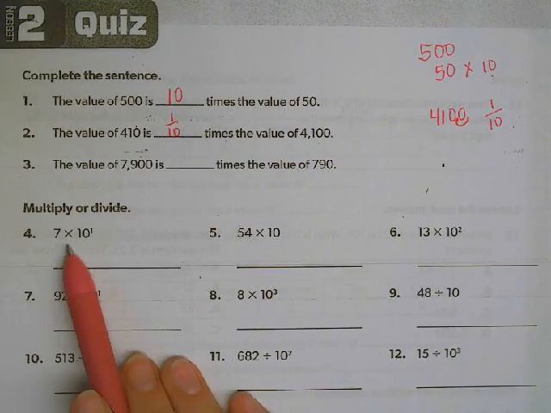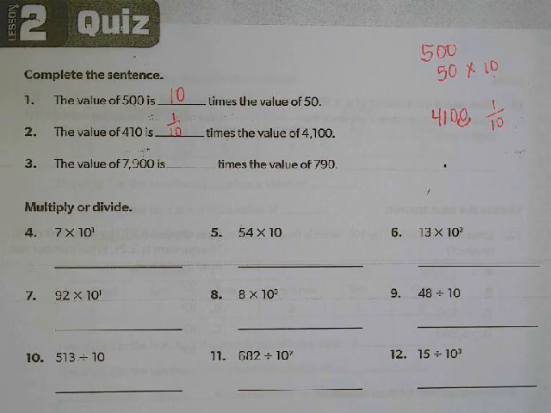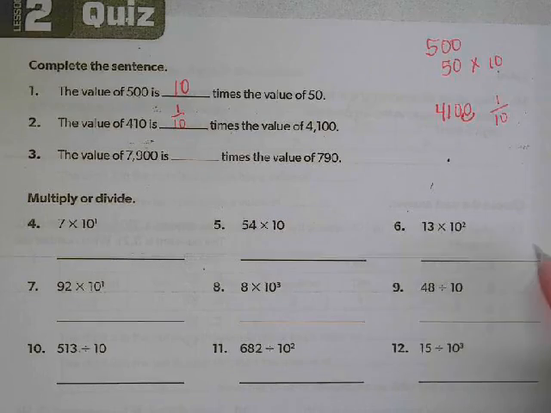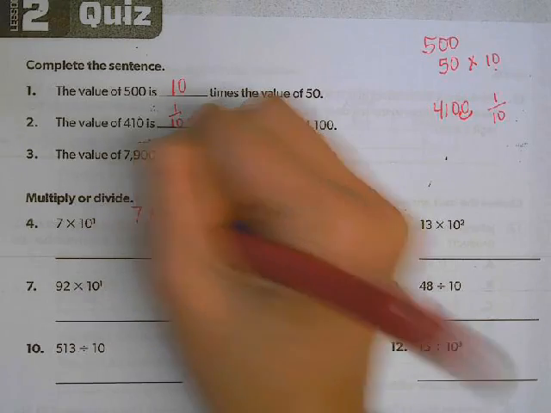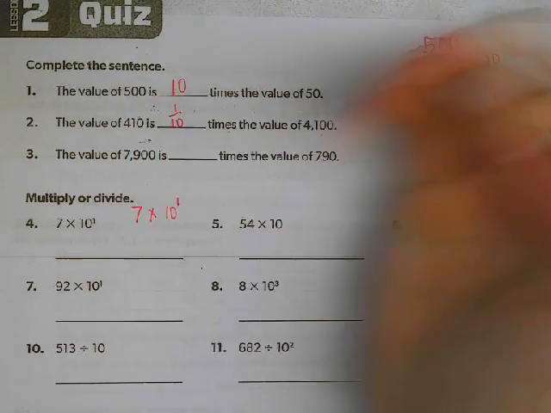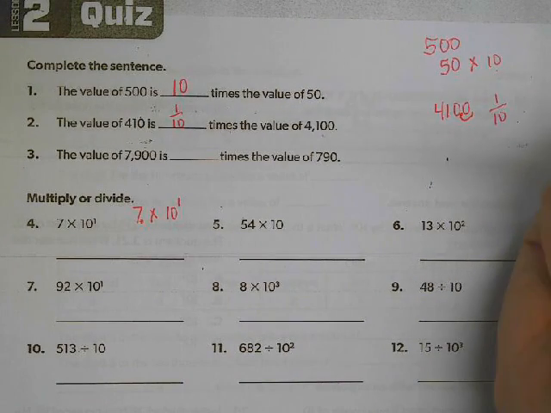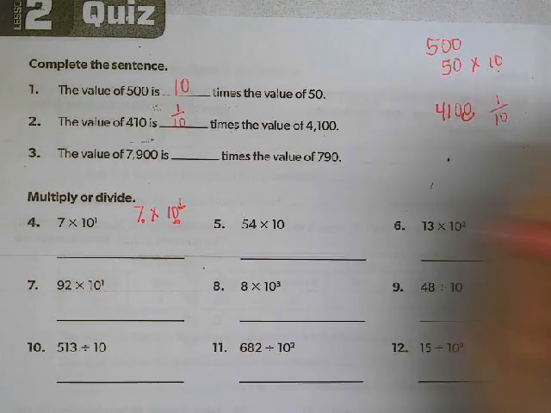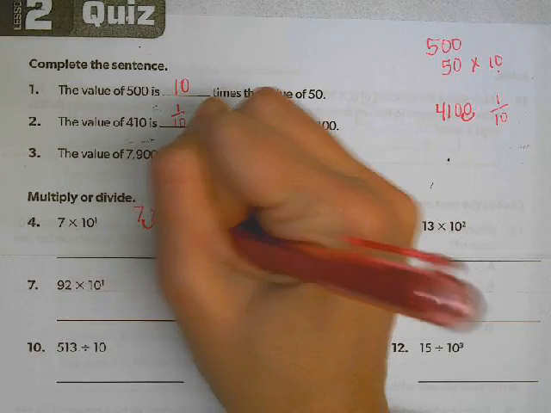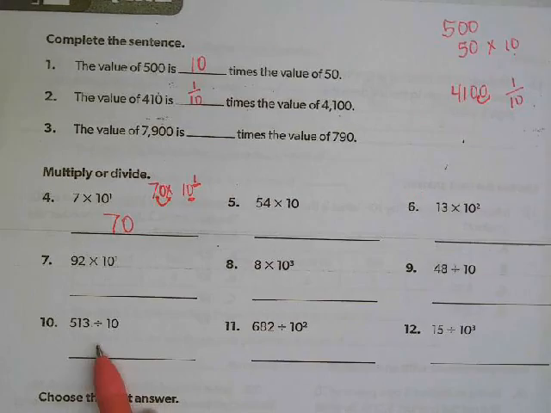Okay. For these next questions, when you multiply, you move the decimal to the right. When you divide, you move your decimal to the left. None of these have decimals in them, but some of these do have dividing. So if you take a look at number 1, 7 times 10 to the first power, the decimal is right here at the end. There's one 0 there. One place is all you're moving. So you move your decimal to the right and put a 0 in there. So you get 70.